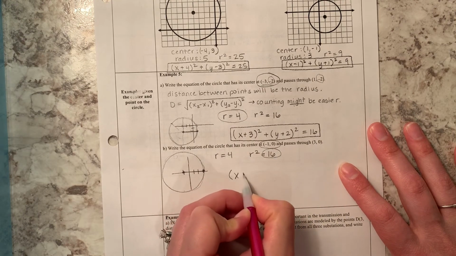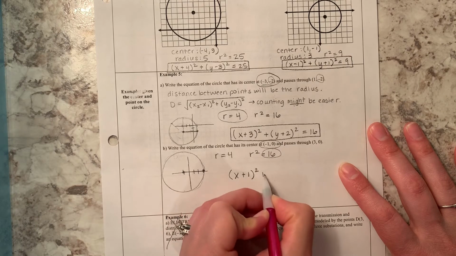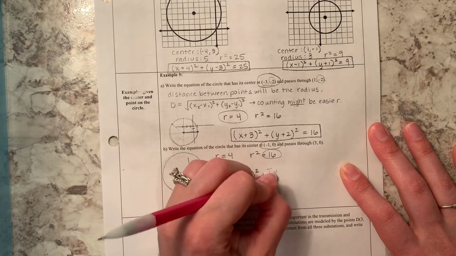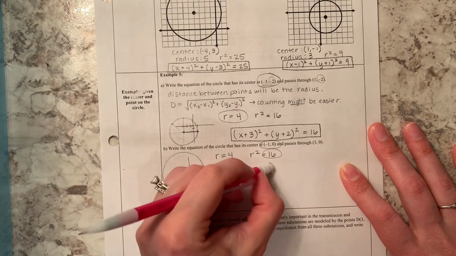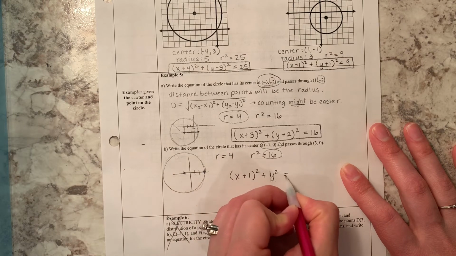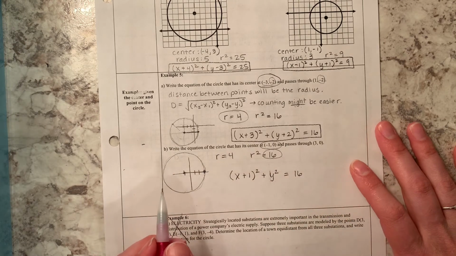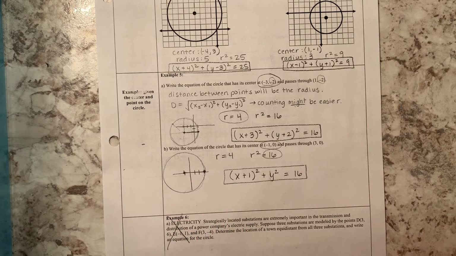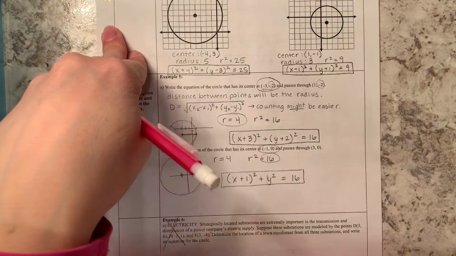So I have (x + 1) squared plus, oh, and I actually don't need parentheses here. Why do I not need parentheses? Because of the 0, right? So it's just y squared and then equals 16. Okay. So that's the end of 10.8 notes.